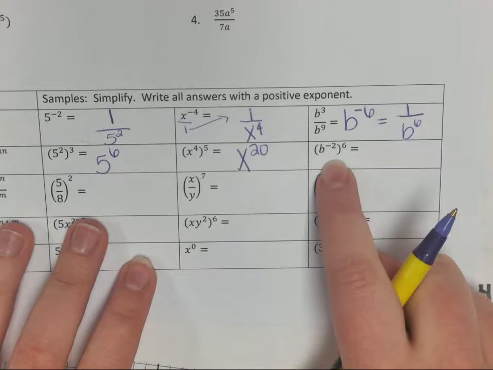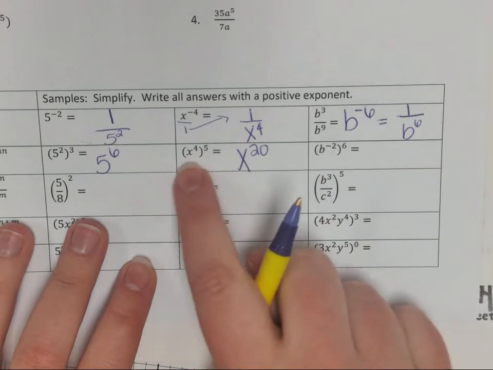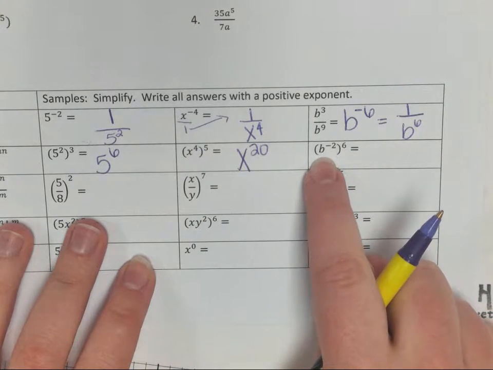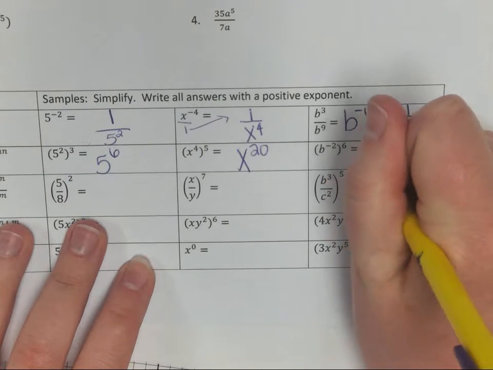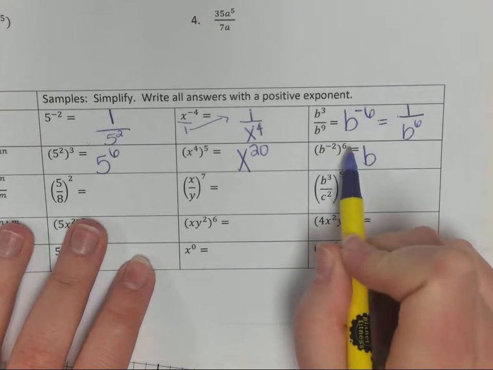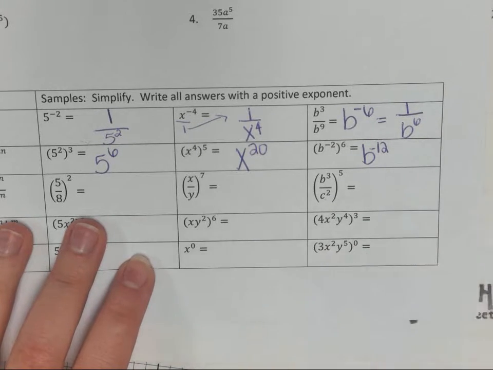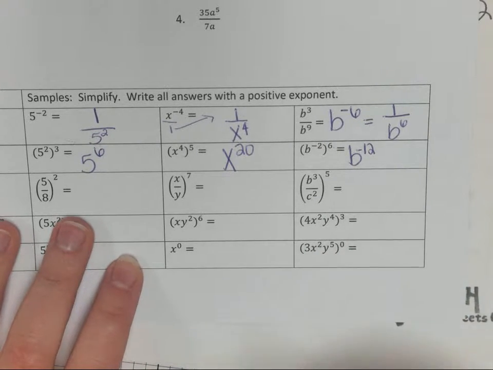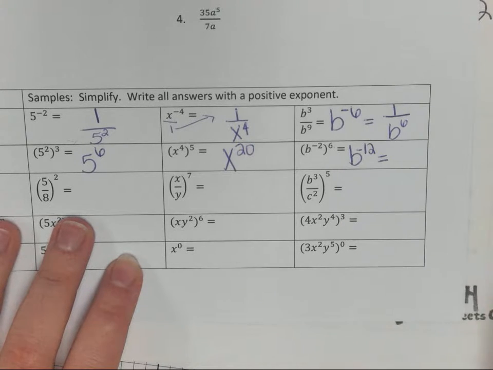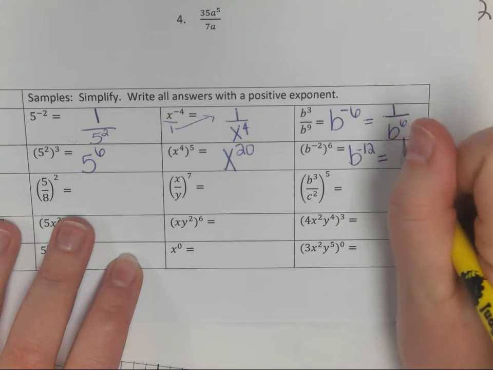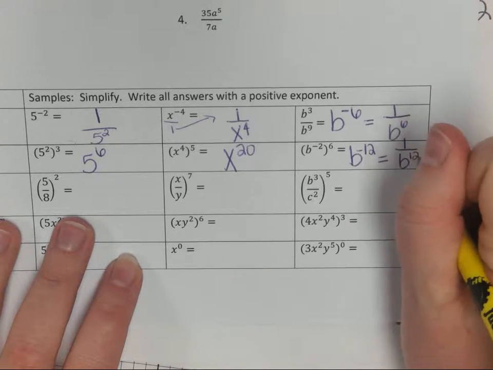So here we are going to have to do 2 steps. The first thing is to do this right here. What's going to stay the same? The b. The base always stays the same. Negative 2 times 6 gives us negative 12. That's a negative exponent, so now we want to rewrite it as a positive. We can rewrite this as 1 over b to the positive 12.